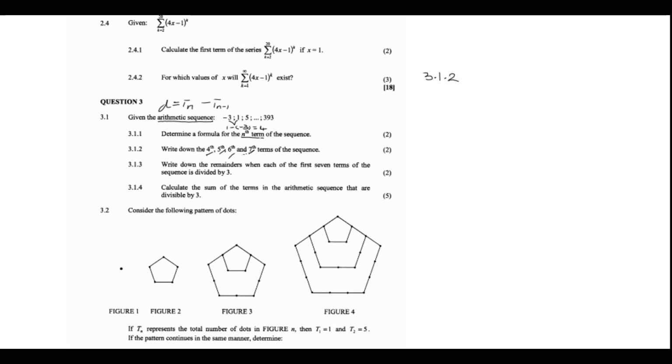So here we have our T3, which was equal to 5. To get our T4, it means our T4 will be equal to 5 plus the common difference, and our common difference was 4, calculated earlier on. So our T4 is equal to 9.